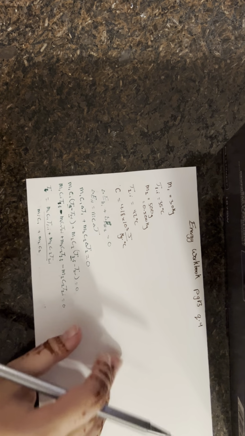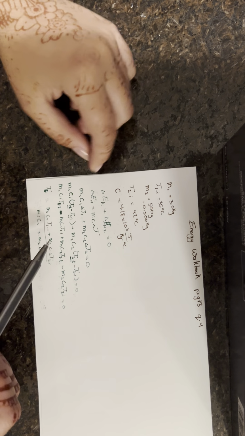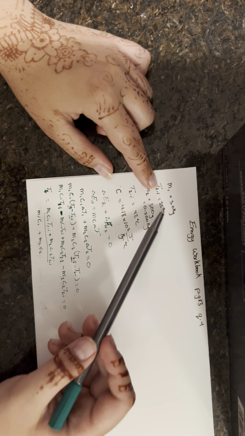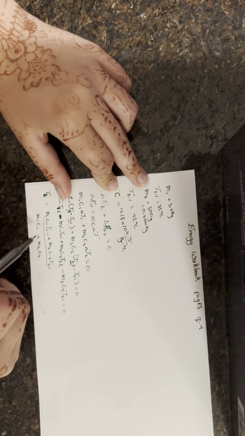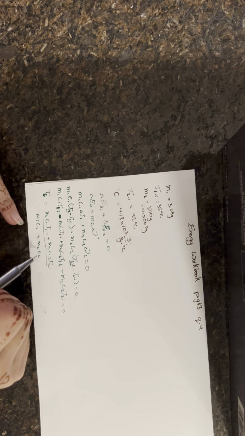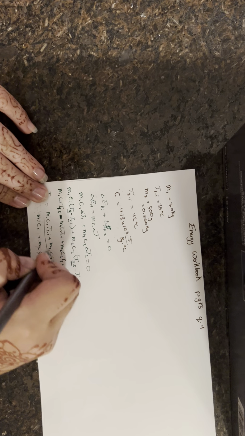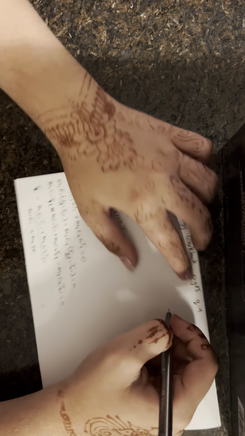Okay, now that we've got this far, it's important to notice that because all of this water is in the same state, it's all liquid, these heat capacities are all going to be the same. So we're actually able to factor out our heat capacities so we can cancel all these heat capacities out. This simplifies our equation a lot.